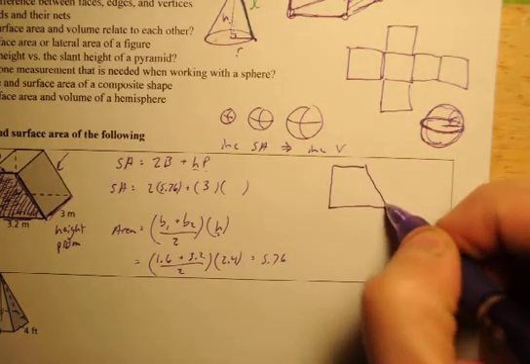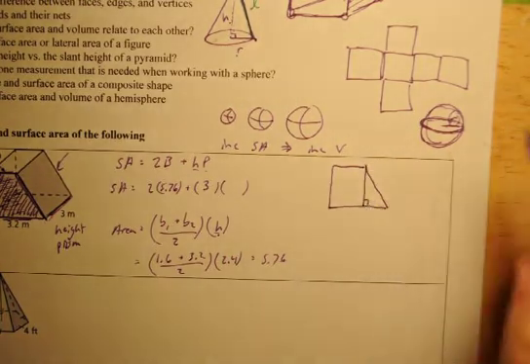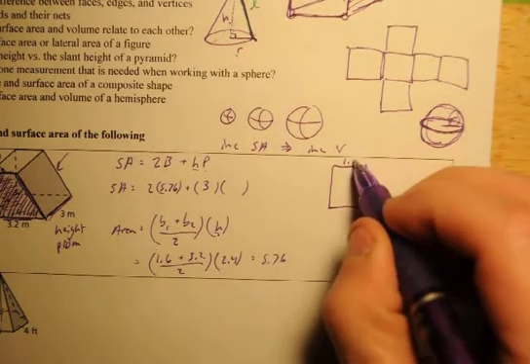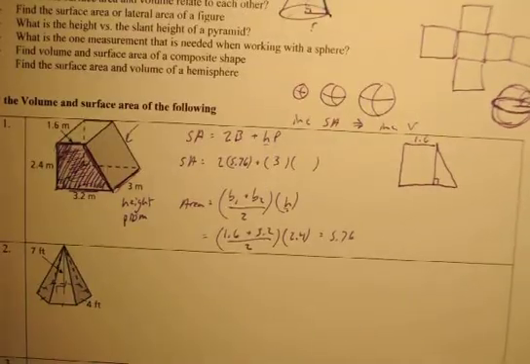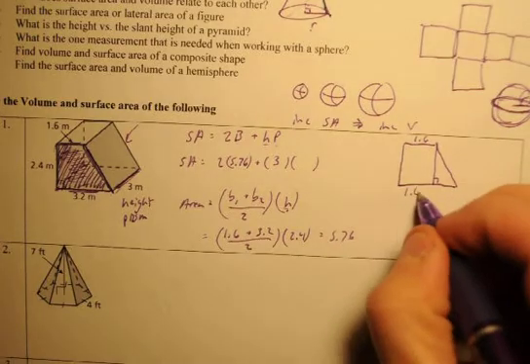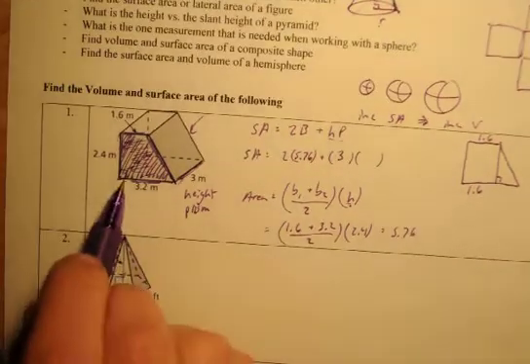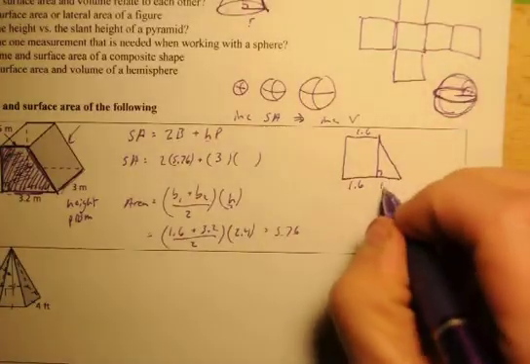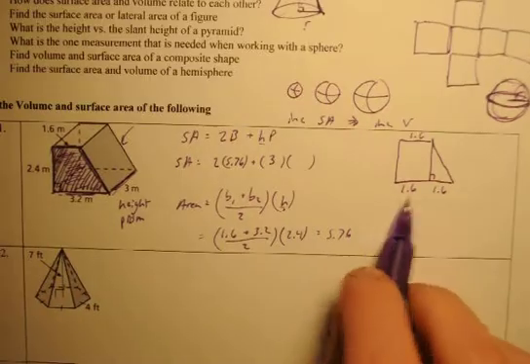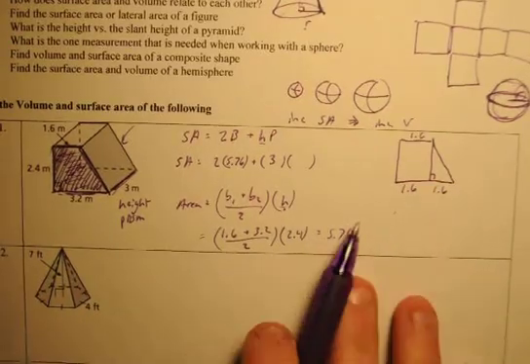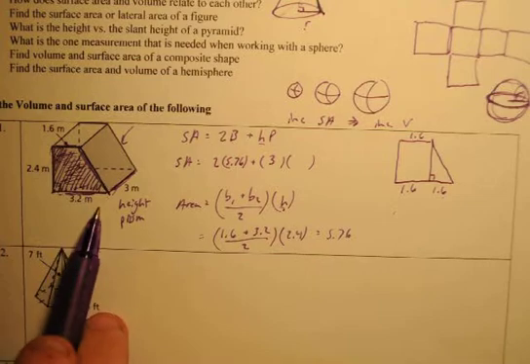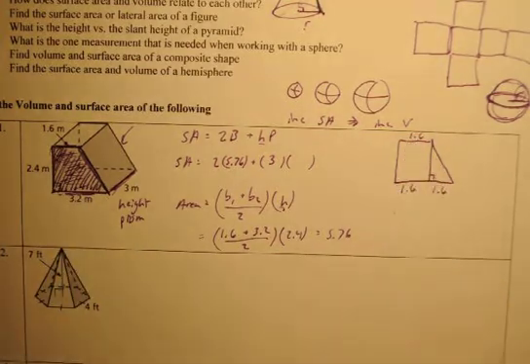Now, if I do it like this and make a right triangle, if I make this 1.6 and make this 1.6, this also has to be 1.6, because what's 1.6 plus 1.6? 3.2. Alright, so that's how that works.